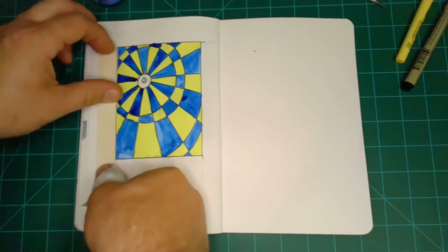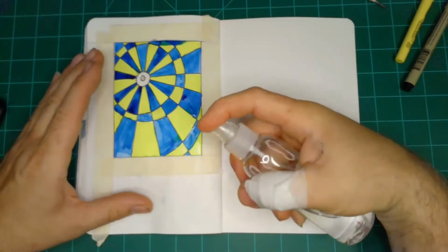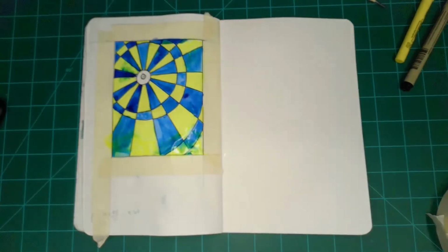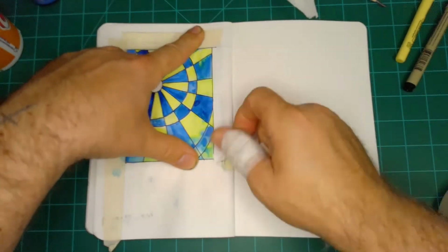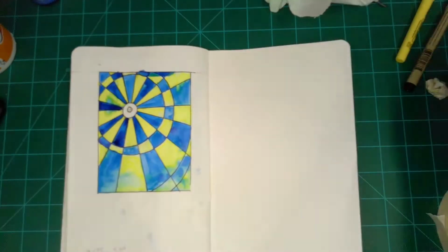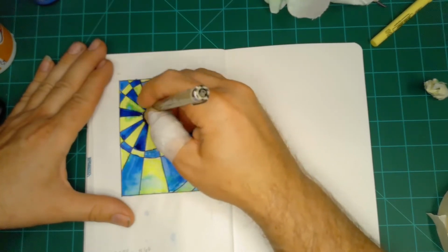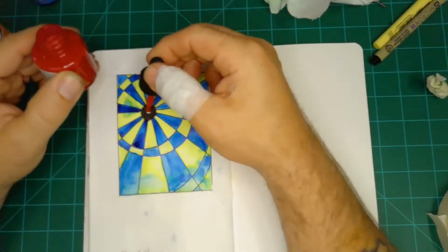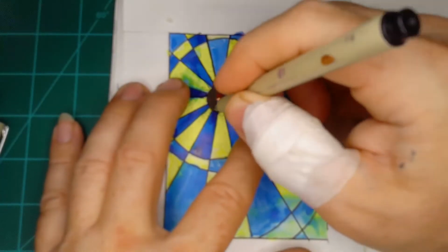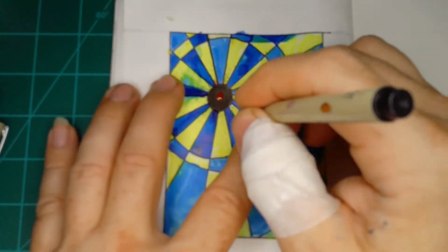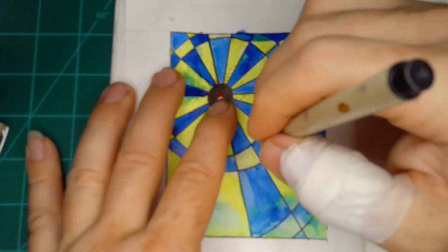I also decided to create some hard and soft edges and to create more of a painterly effect. I didn't want this to look like a very graphic, stylized dartboard. I wanted it to be sort of a work of art with a lot of interest in it. And I think that I can do this better in paint, but again, this is just a sketch in my sketchbook just to kind of get the idea. It turned out all right, but remember, it's just a sketch.